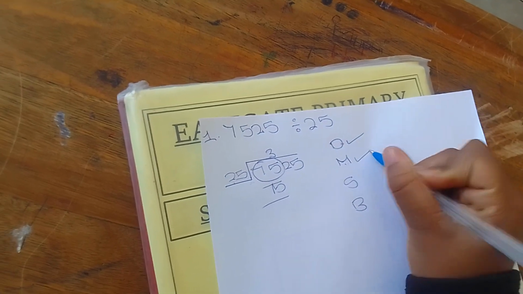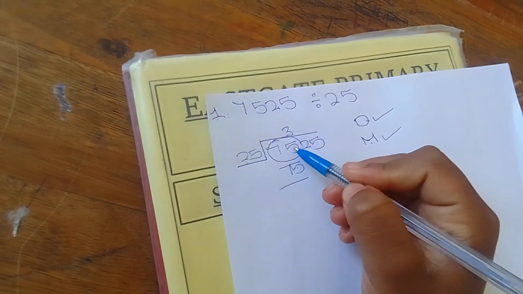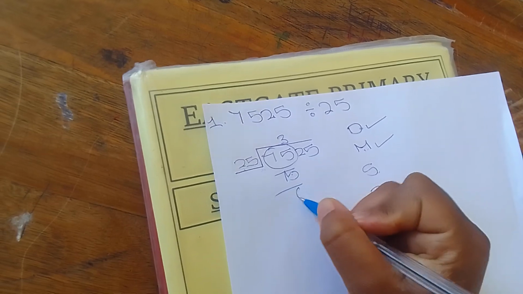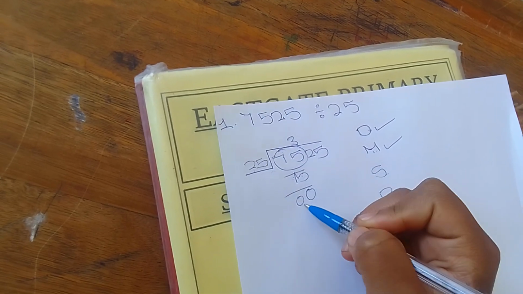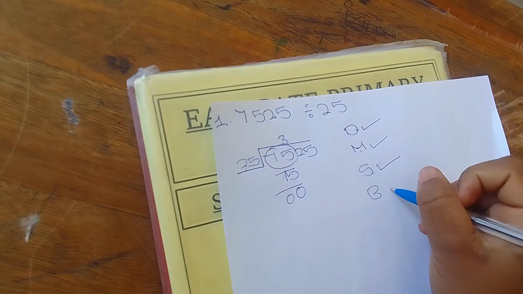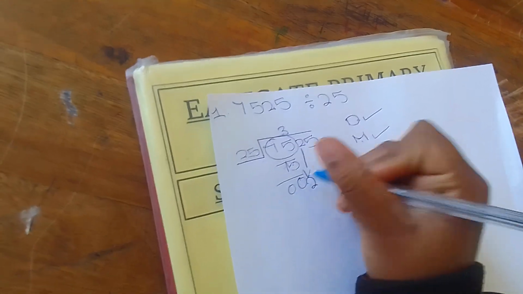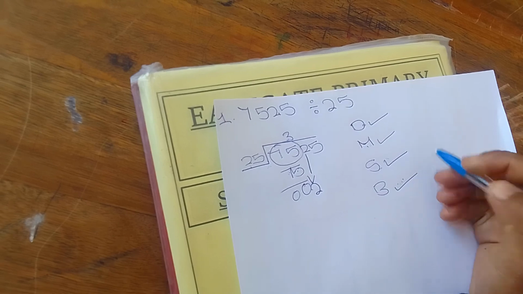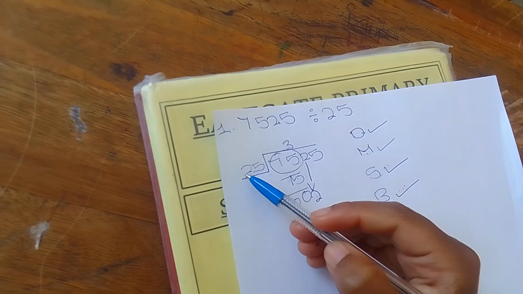Now you mark here, and then you go to subtraction. Now you're going to say 5 minus 5, that is 0. 7 minus 7, that is 0. Now you're done here. Now, after that, you're going to bring down this 2. You put this 2 next to the 0. You mark that.